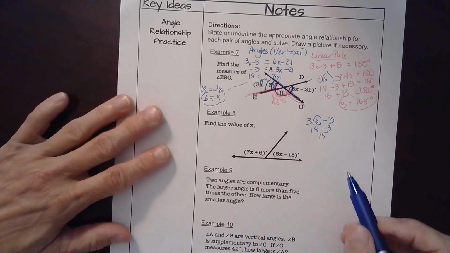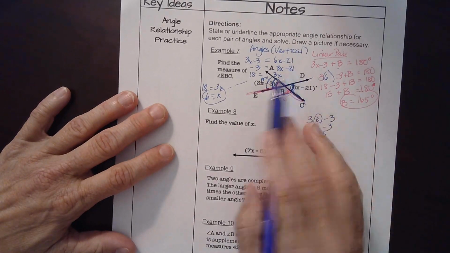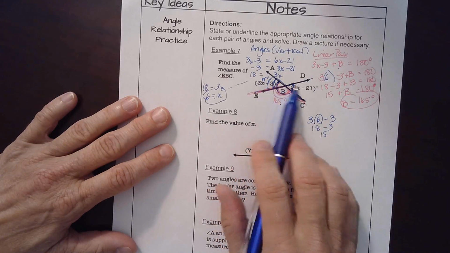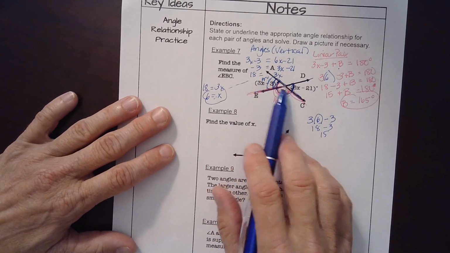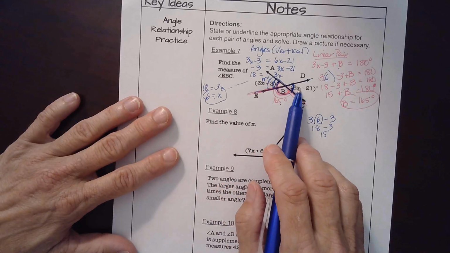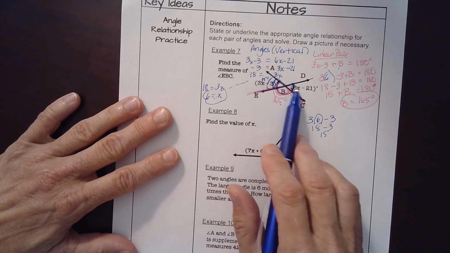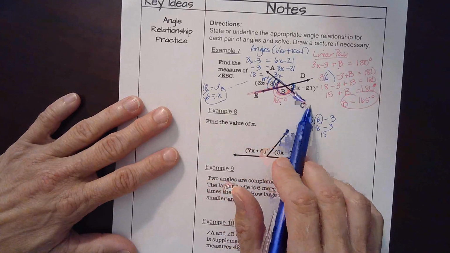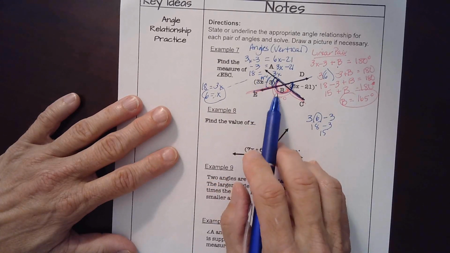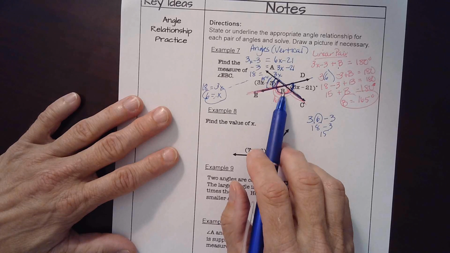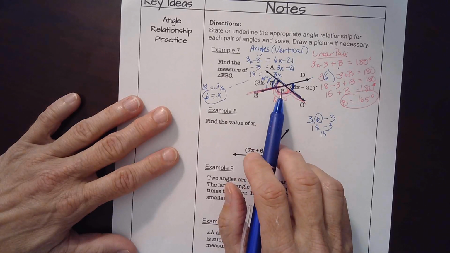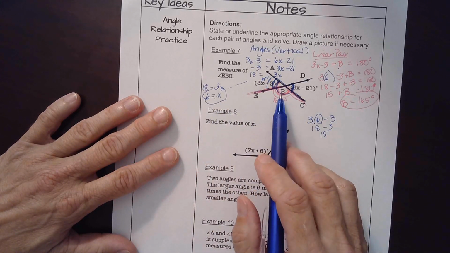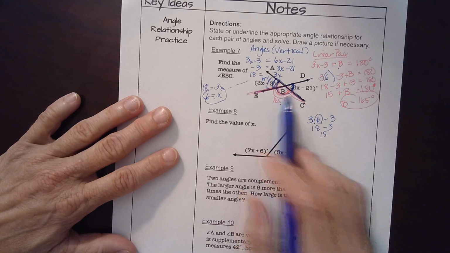So this got a little messy, but we had to identify the fact that these two angles right here are vertical angles and therefore are congruent. And if I can solve this for x, then I can figure out what the measure of this angle or this angle is. They'll be the same. And once I know that, then with my linear pair, this straight line, whenever we find x, then I can figure out what B is.